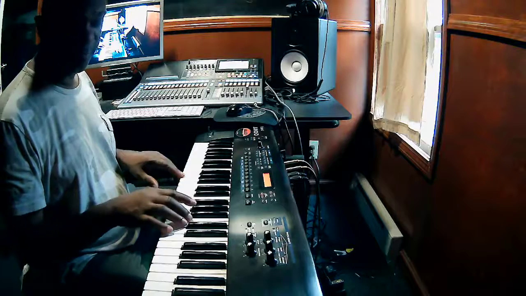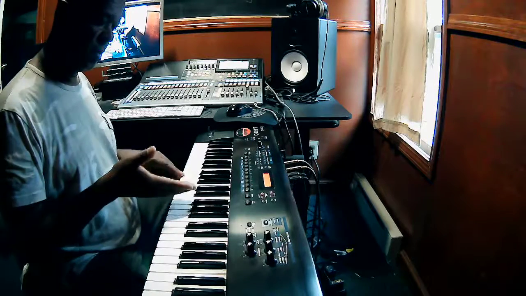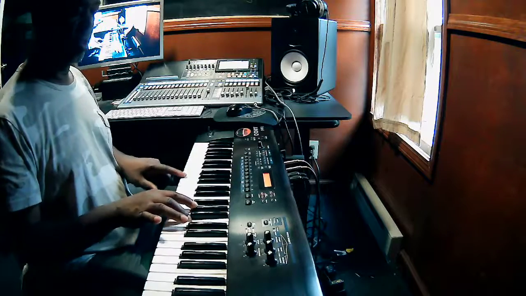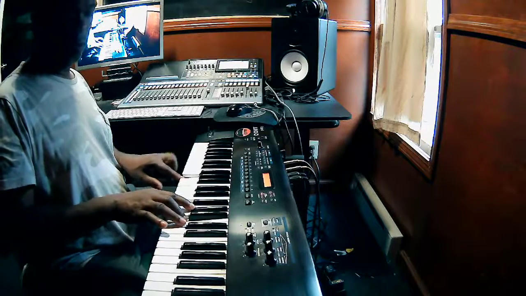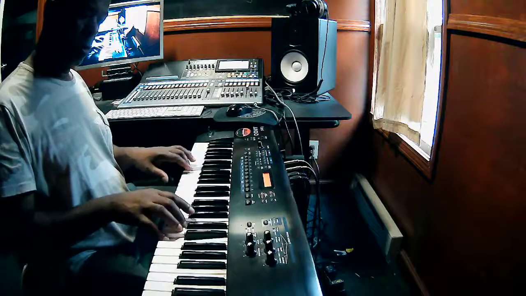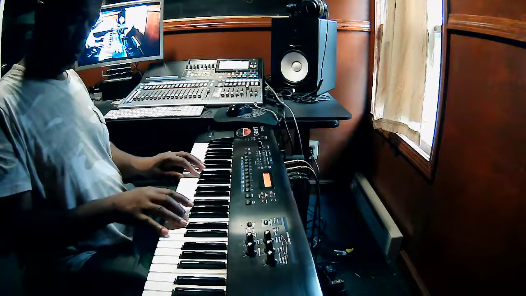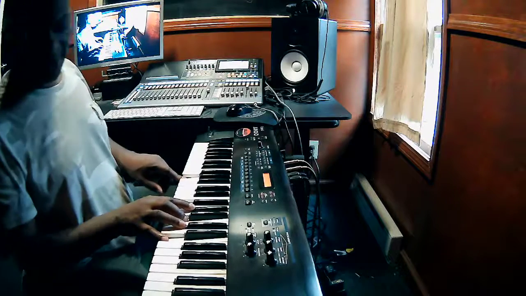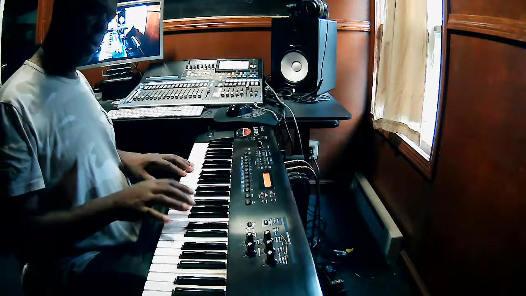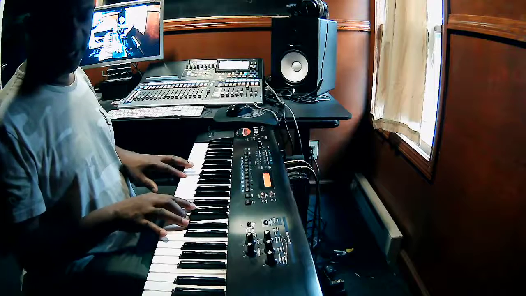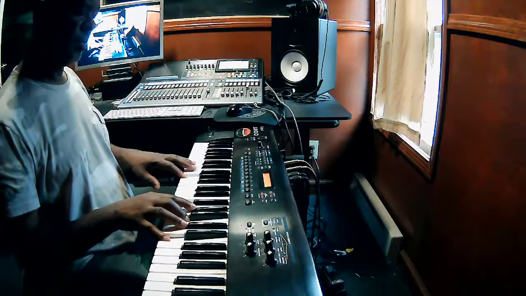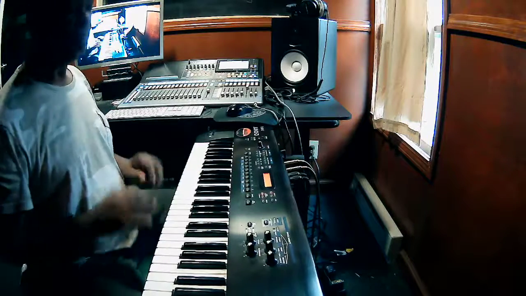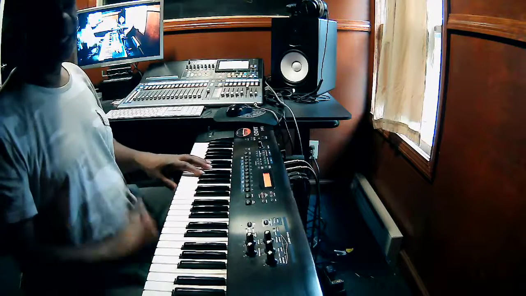In other words, since we're in the key of C, the 4th would be F diminished, and then the 5th. But when you add the 7, it sounds better. The diminished with the major 7. Okay? Alright. So let's say the second part of the song.